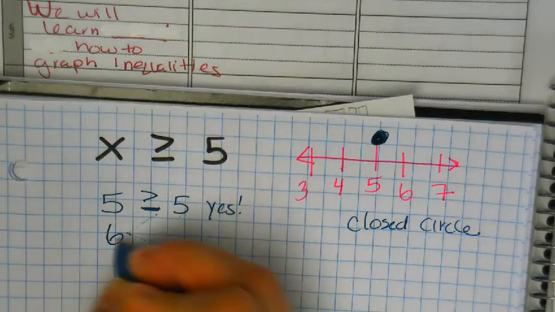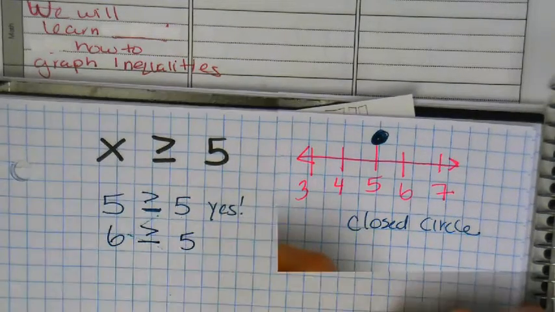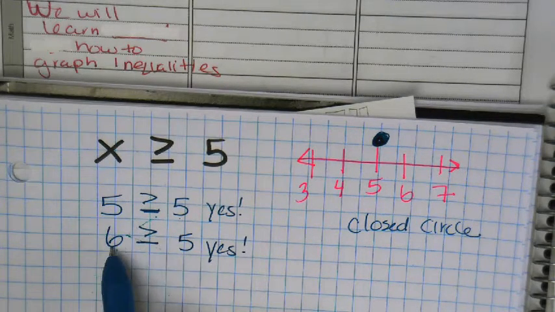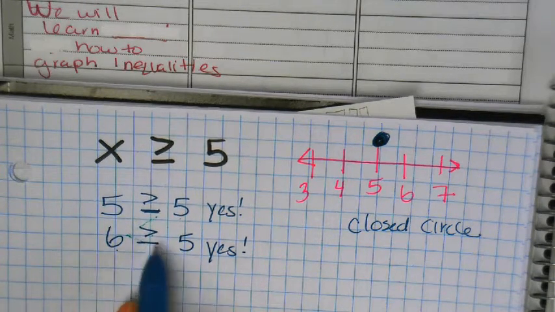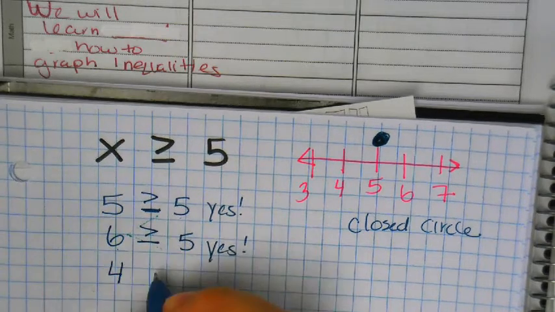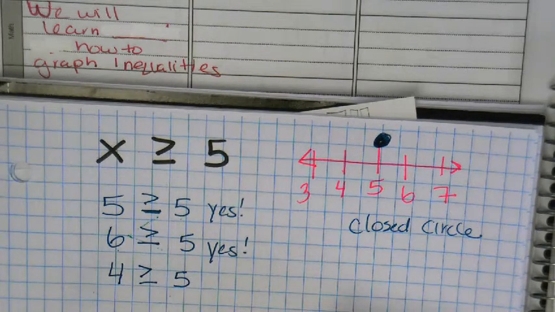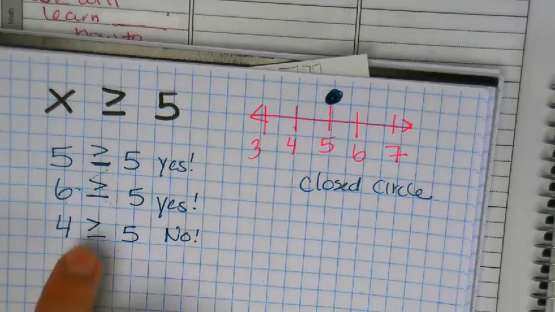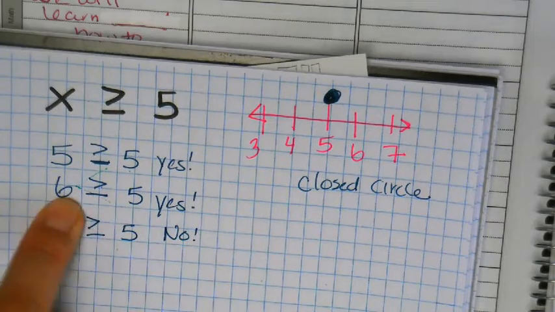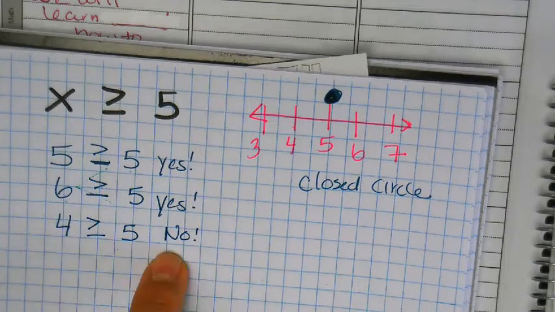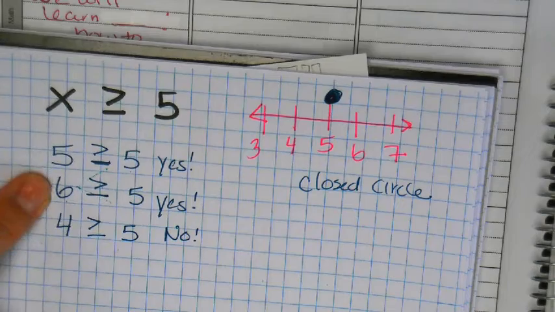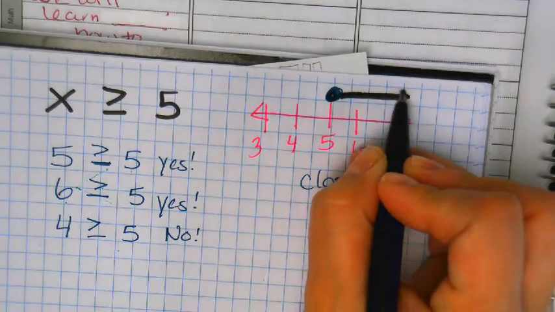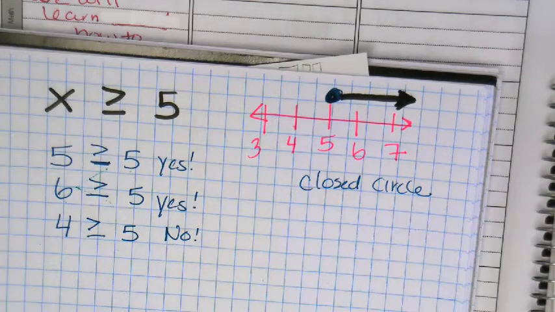Is 6 greater than or equal to 5? Yes. This is the greater than part, right? 6 is greater than or equal to 5. Is 4 greater than or equal to 5? No. So I'm going to shade in the direction of a yes. 6 is a yes, 4 is a no. So I'm going to shade in the direction of the 6, which means shading to the right.